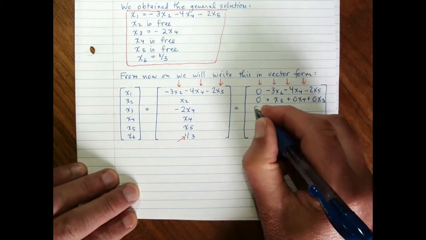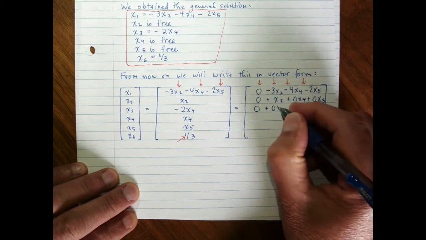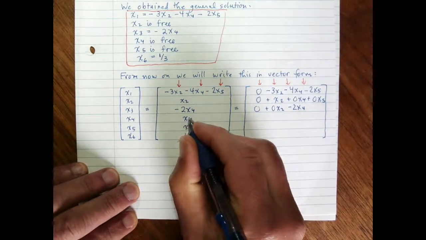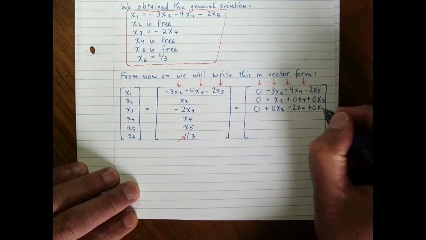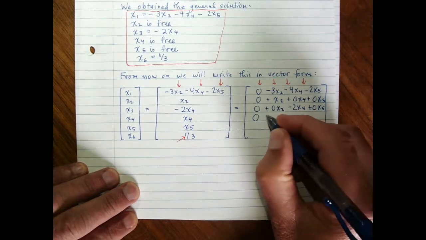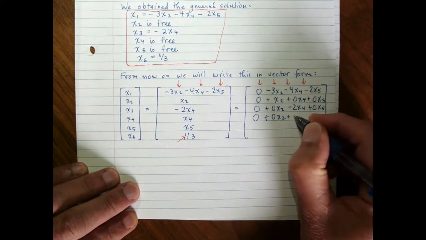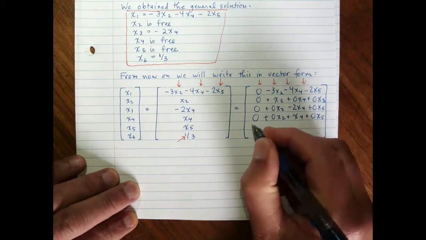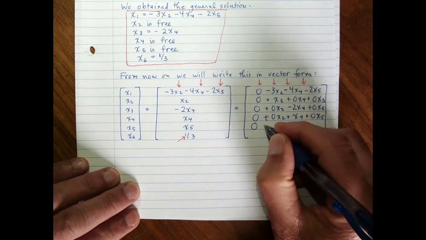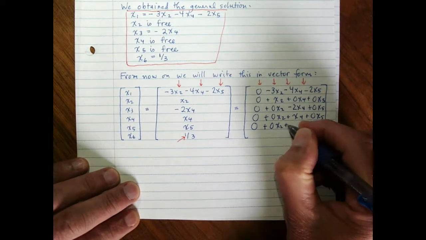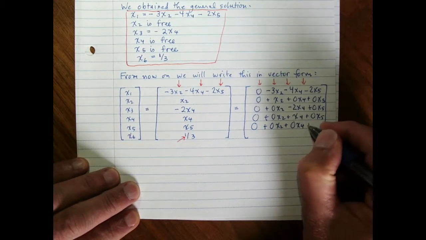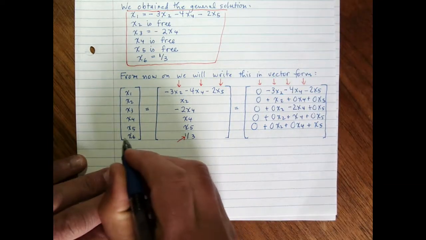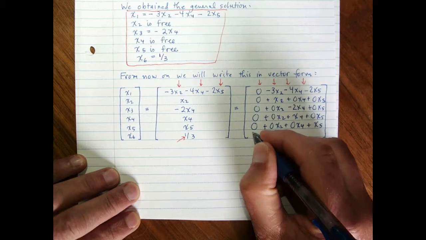So x3 is 0 plus 0x2 minus 2x4 plus 0x5. x4 is 0 plus 0x2 plus 1x4 plus 0x5. I think you get the hang of it so far, but I'll keep going. The fifth component is 0 plus 0x2 plus 0x4 plus 1x5, or just x5. And then the 6th component you can think of as being a constant.